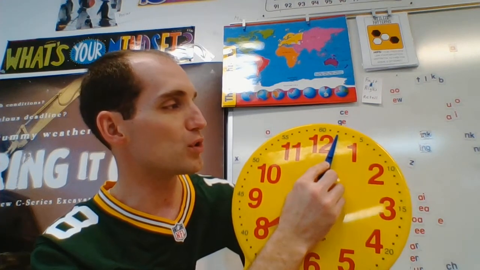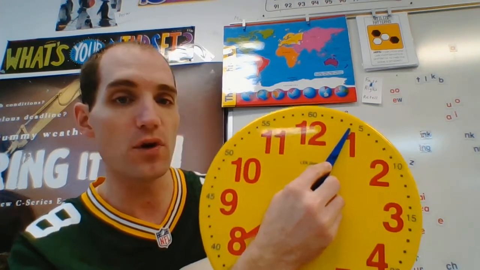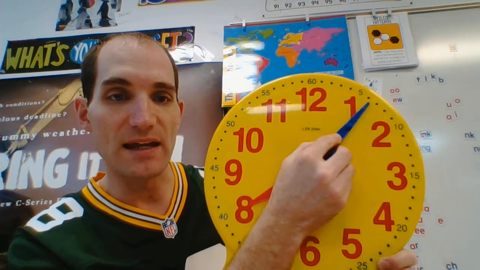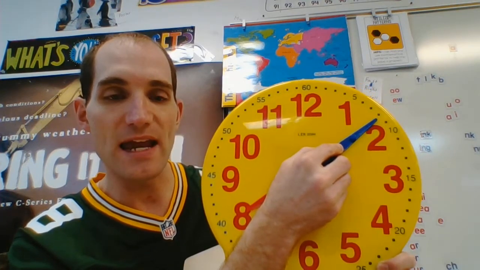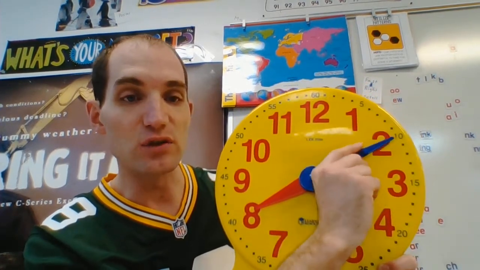8 o'clock. Every minute that it goes past 8 o'clock, we say the next number. 8:01, 8:02, 8:03, 8:04, 8:05, 8:06, 8:07, 8:08, 8:09, 8:10. As it continues on, we could actually count by fives. 8:15, 8:20, 8:25, 8:30. This is what we practiced so far, the 30 and the o'clock. This is 8 o'clock. This is 8:30.